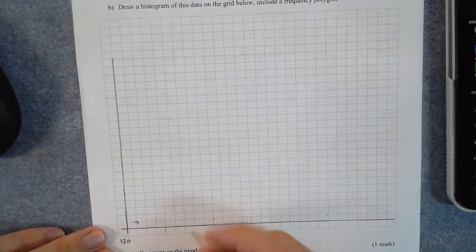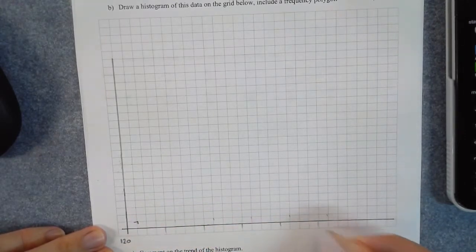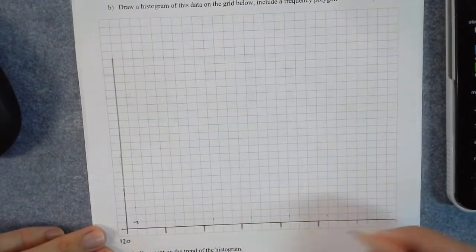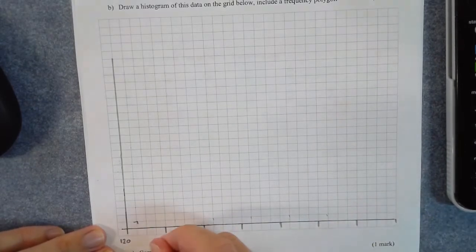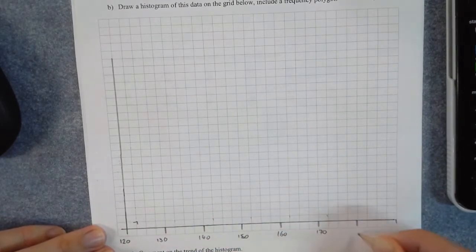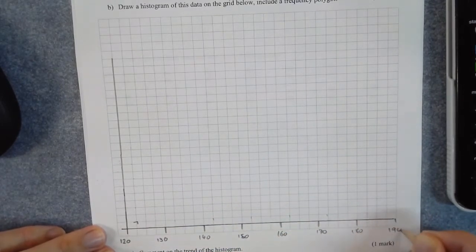Let me just plan this out. 30, 40, 50, 60, 70, 80, 90. It just fits in. So I'm going across 4 squares for 10, and remember, we start earlier. 130, 140, 150, 160, 170, 180, 190.